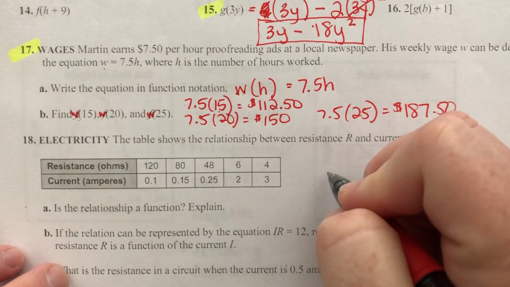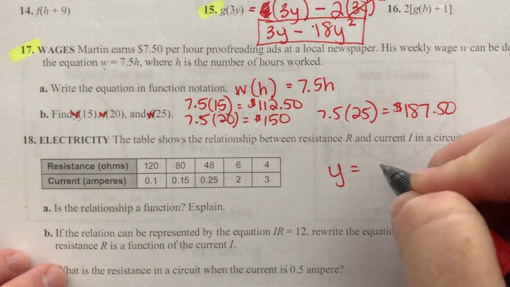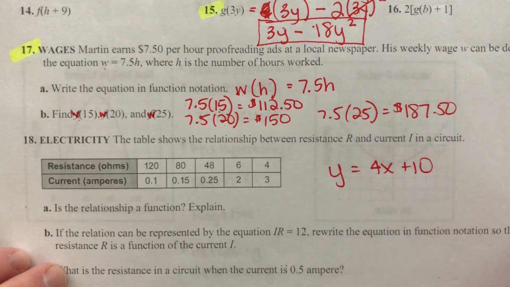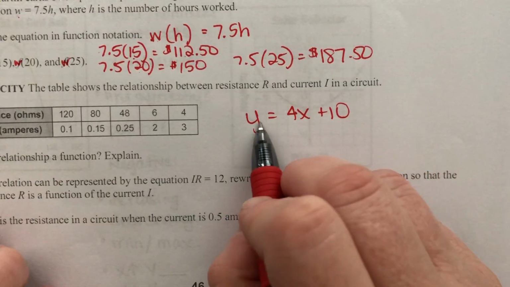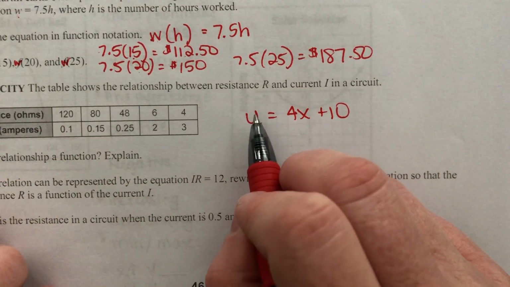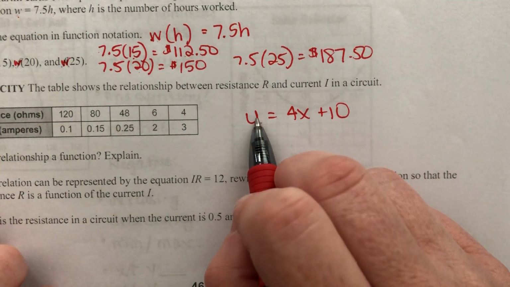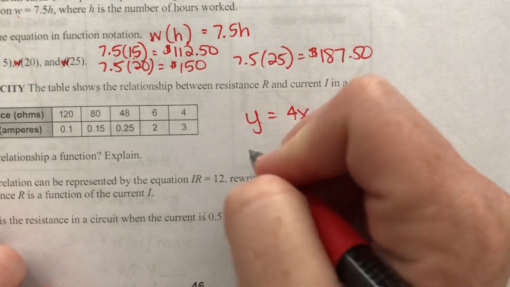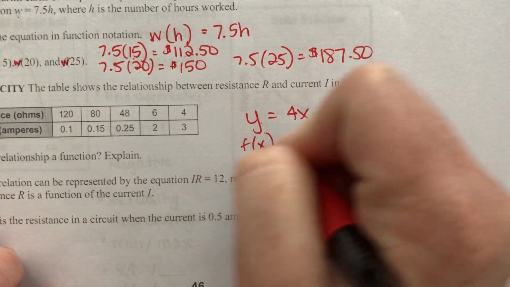And just to reiterate that, a regular equation would be y equals, let's say, 4x plus 10. Just as an example. Y is the dependent variable. It depends on what number we put in for x. So essentially, y is a function of x.